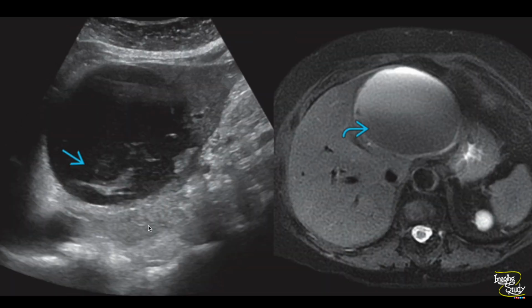Here is a longitudinal oblique ultrasound scan of the liver showing a large complex cystic structure with internal layering of debris, possibly due to hemorrhage. This patient had gone through an MR scan showing layering low signal intensity in this complicated cystic lesion on axial T2 fat-sat image, reflecting the internal blood components.